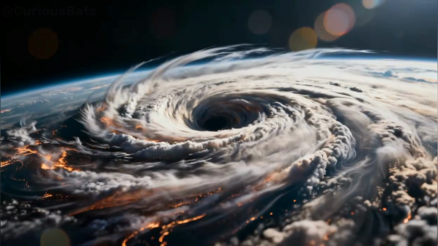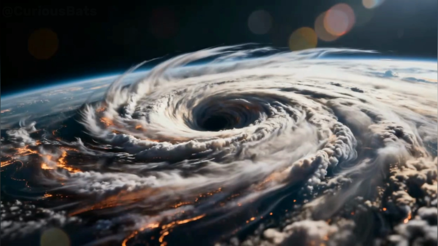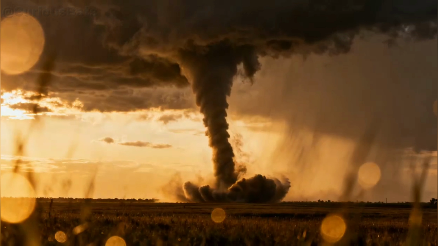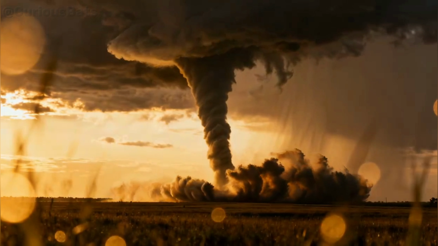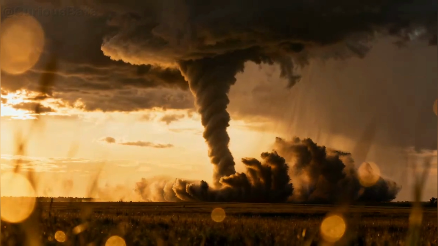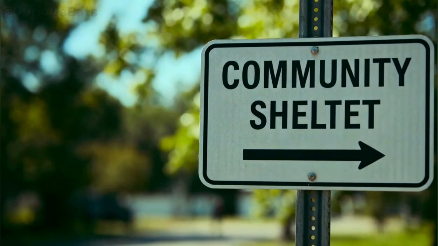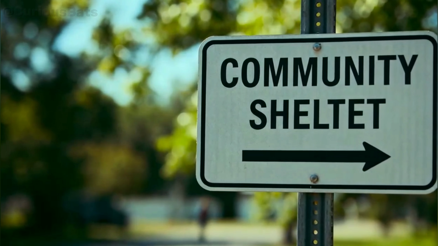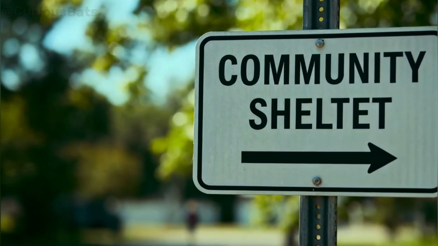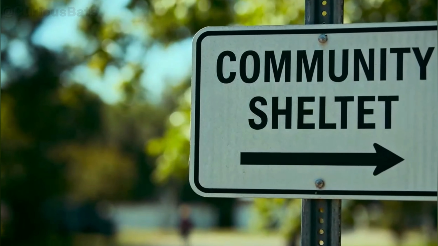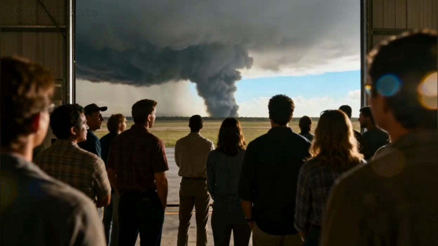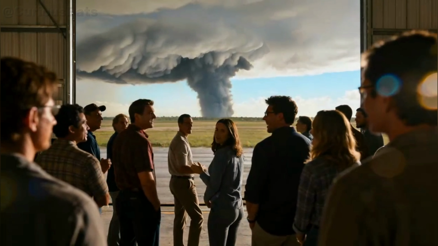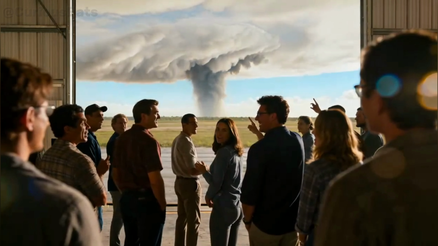It is the result of invisible atmospheric forces working together, in perfect synchronization, turning air, wind, and thermal energy into one of the most extreme natural events on Earth. Understanding how tornadoes form is not just scientific curiosity. It is also a matter of awareness and prevention. The more we understand these phenomena, the better prepared we can be to protect lives and reduce risks.